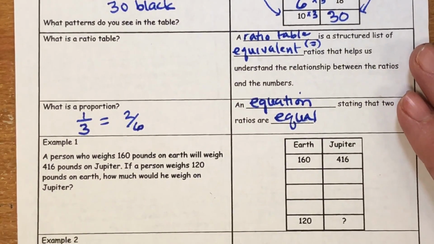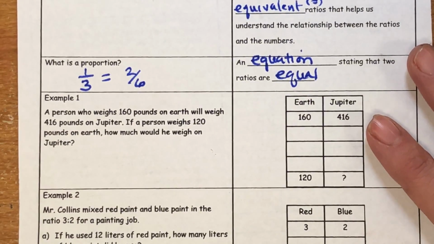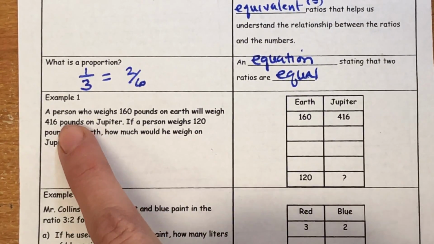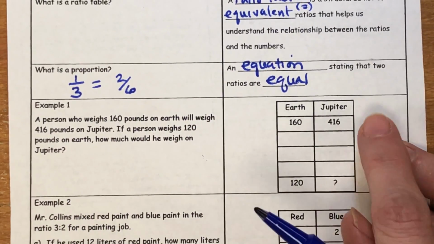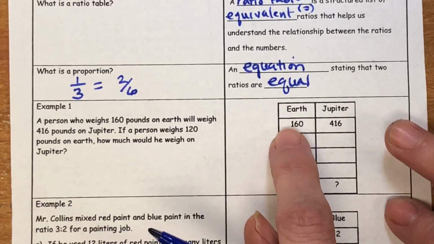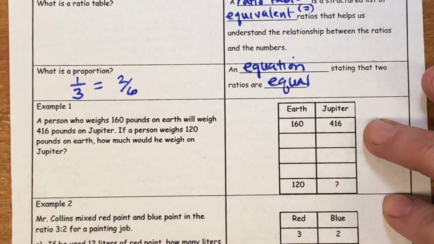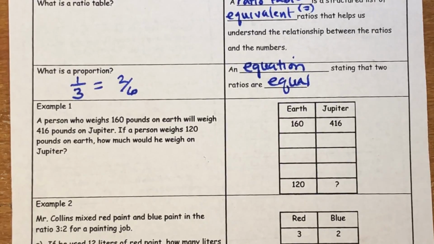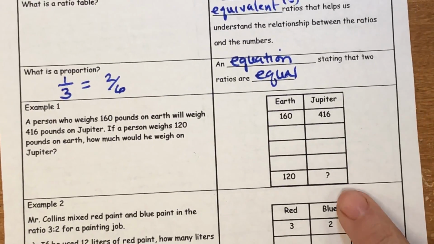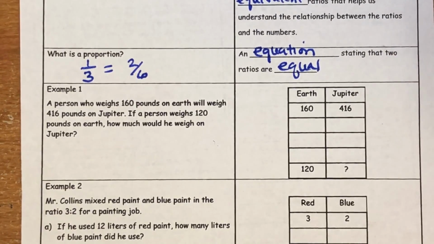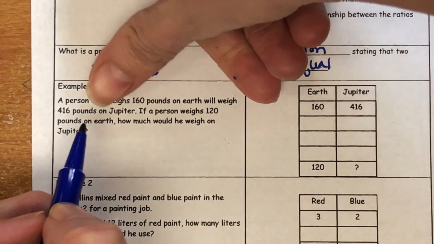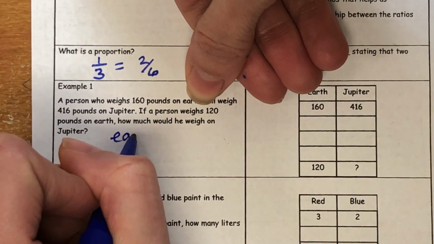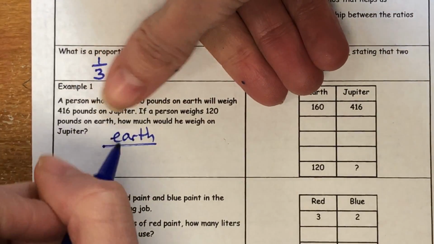So let's take a look at some examples. A person who weighs 160 pounds on Earth will weigh 416 pounds on Jupiter. If a person weighs 120 pounds on Earth, how much will he weigh on Jupiter? Okay, so let's take a look at our ratio table. So on Earth, he's going to weigh 160. On Jupiter, he's going to weigh 416. So I need to know if a person weighs 120 pounds on Earth, how much am I going to weigh on Jupiter? So we can set this up as a ratio. First ratio is going to be, first of all, I'm comparing what he weighs on Earth to what he weighs on Jupiter.